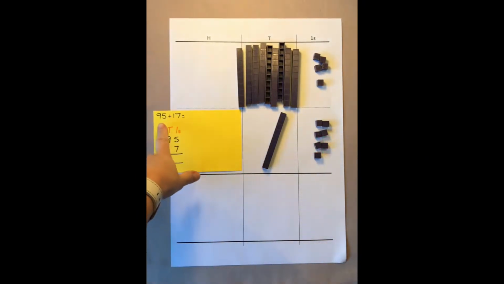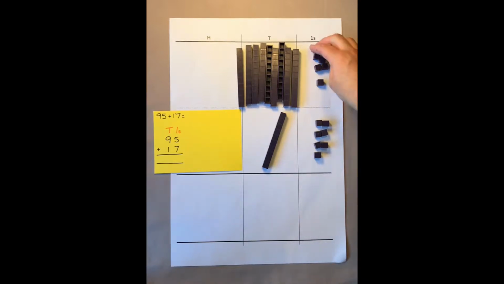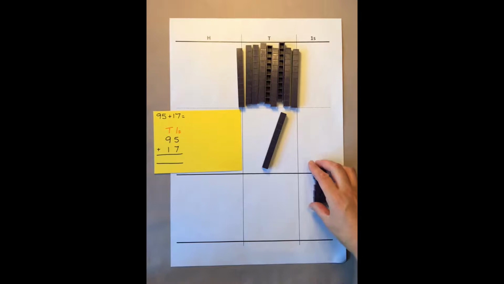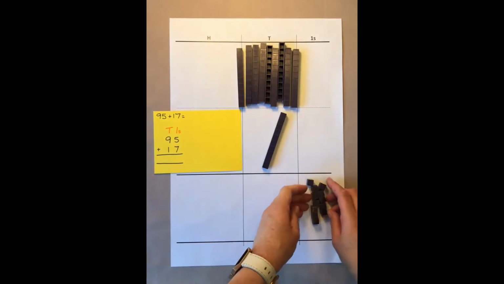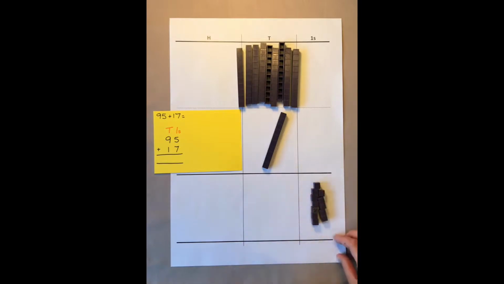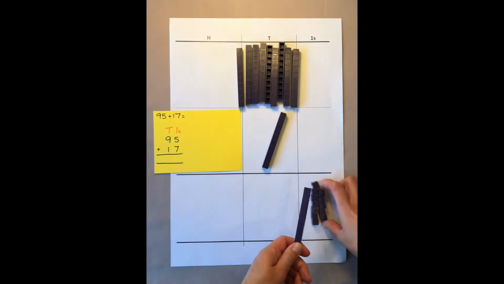Here we have 95 add 17, and we do it exactly the same way as before. We go to our lowest value column and we add all our units. Pull them all down, and when we look at our units we have 12. So I can take away 10 of these and I can exchange them for a 10.